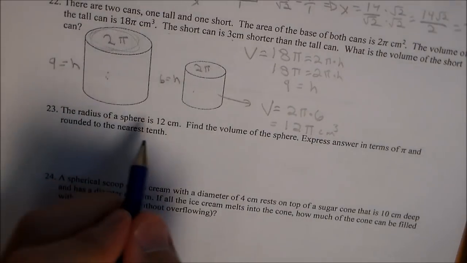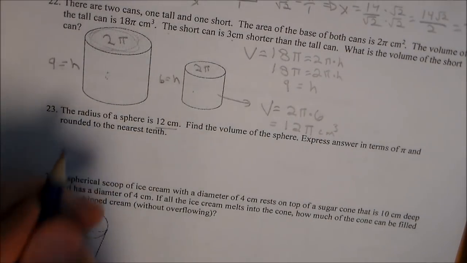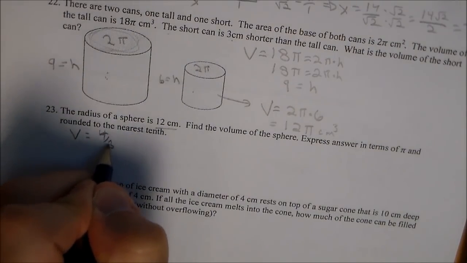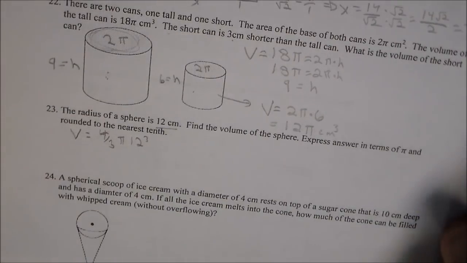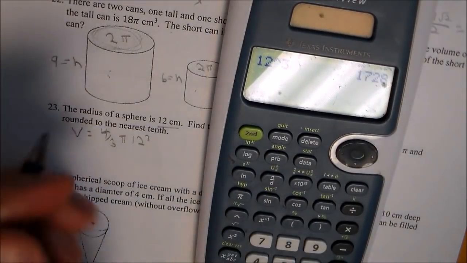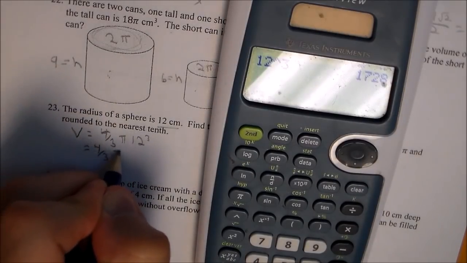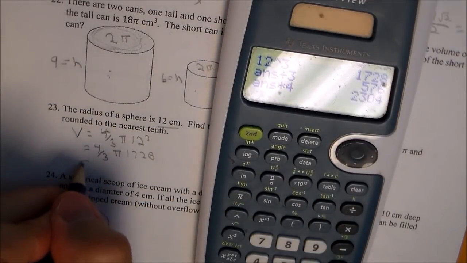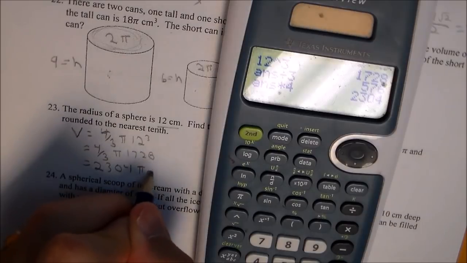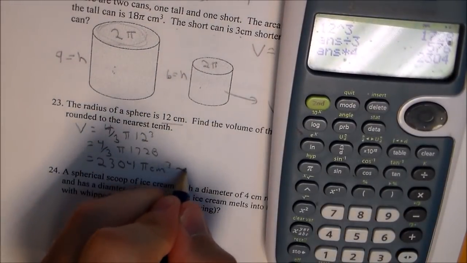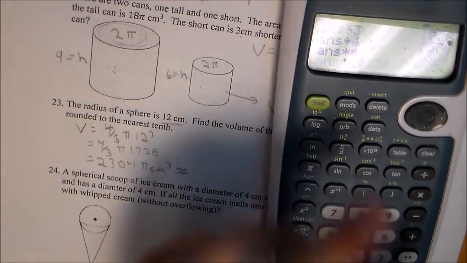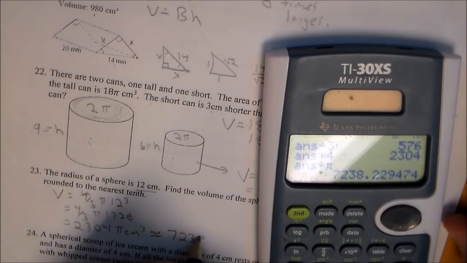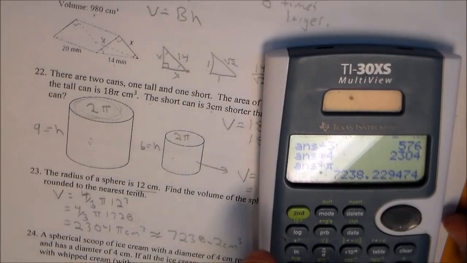For number 23, the radius of our sphere is 12. We need to find the volume of the sphere and answer in pi and to the 10th. So we're going to do 4/3 pi times 12 cubed. 12 to the 3rd power is 1728. Let's divide that by 3, then multiply it by 4, and we get 2,304 pi centimeters cubed. Multiplying that times pi, it comes out to be 7,238.2 centimeters cubed.